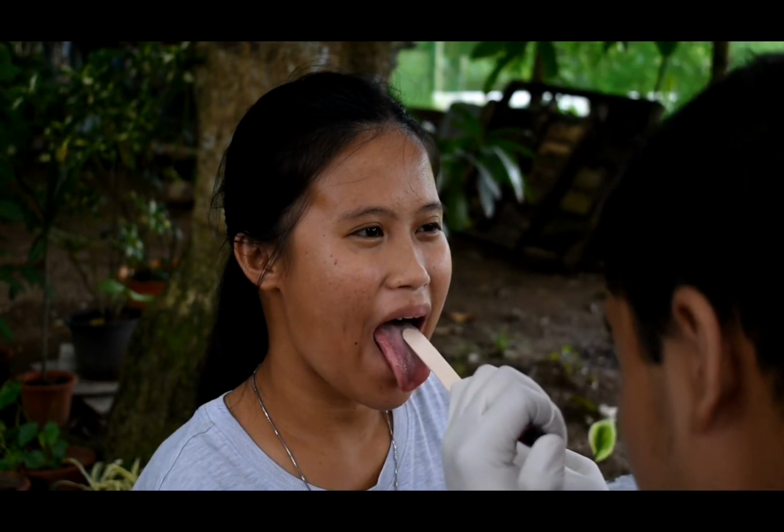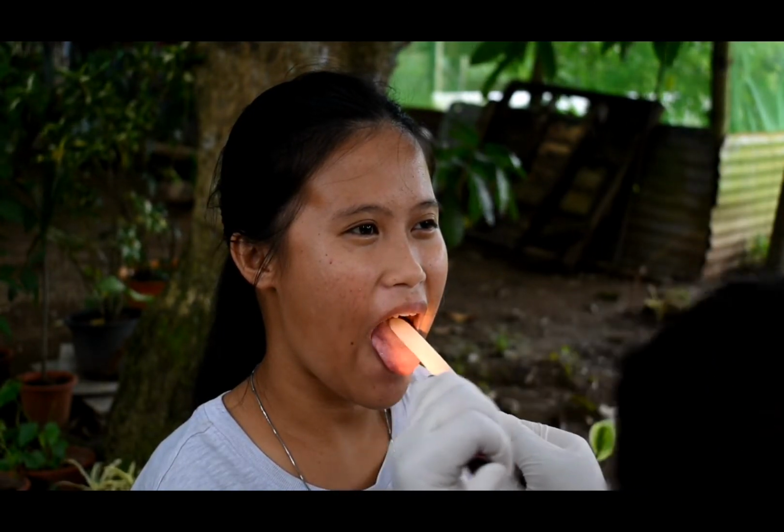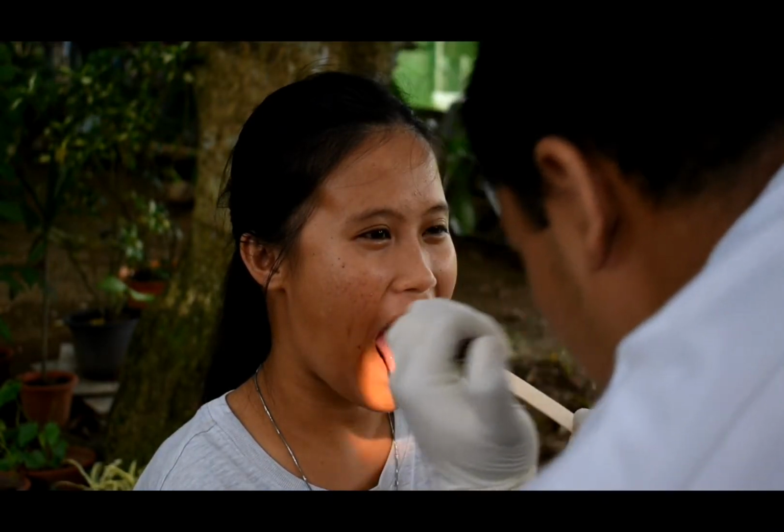Next is to inspect the mouth. I have to look inside and make sure everything is fine. Okay, open wide, stick out your tongue. Okay, open wide, and if it is pink, then it is alright. There are no lesions or scarring in the mouth. Make sure it is moist, open wide. It is moist. It's not dry.